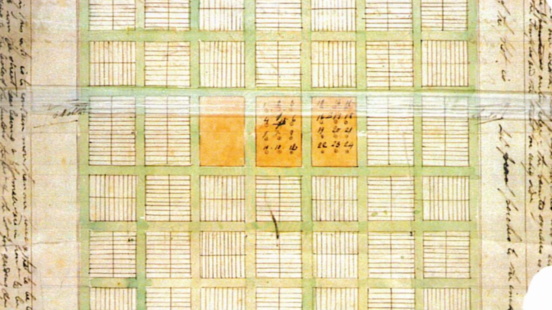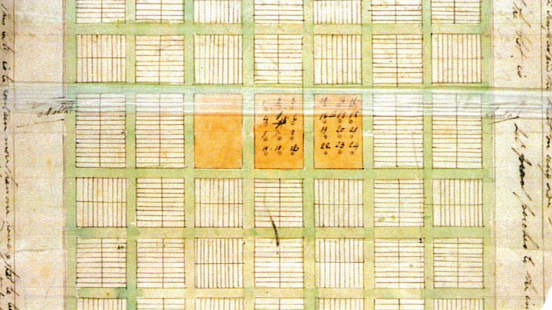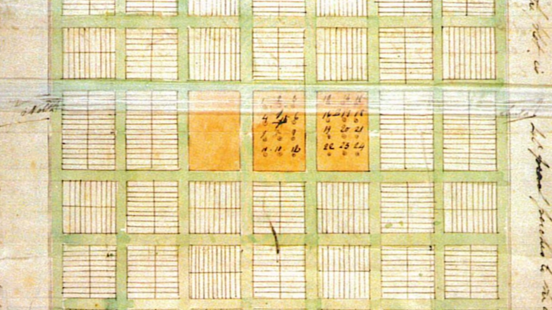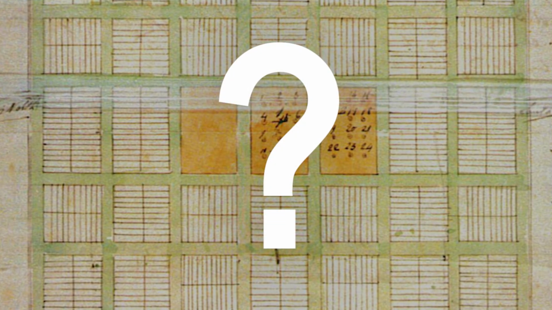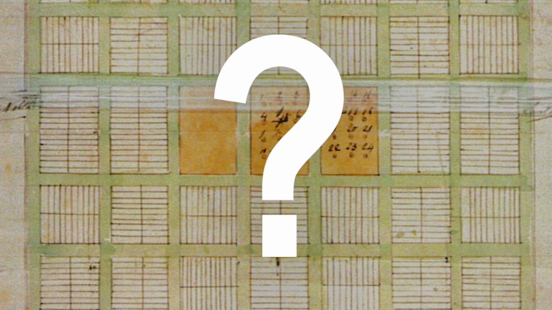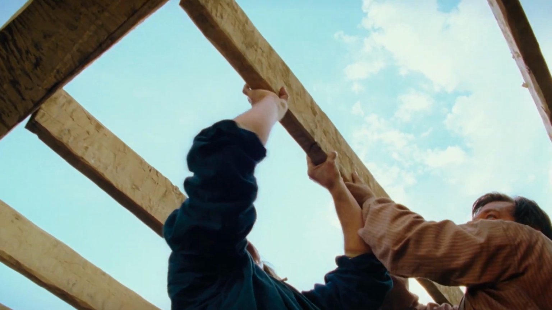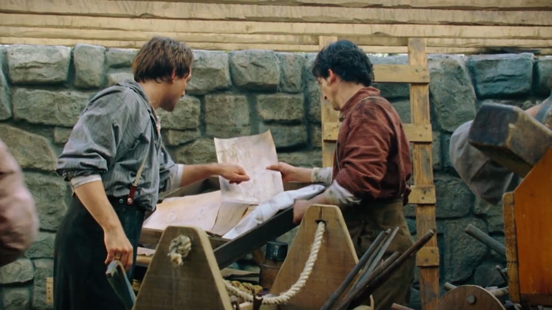Well, if you're looking at this map, you're going to notice something peculiar, and that is where the temple is supposed to be. There's numbers 1 to 24. Why are there numbers 1 to 24 on the temple block? Because the plan was to build 24 temples at the city of Zion.